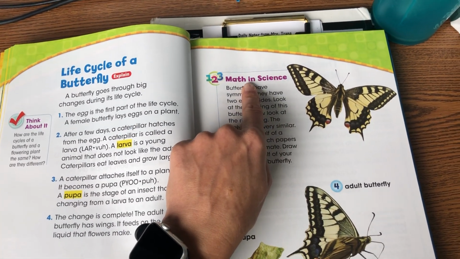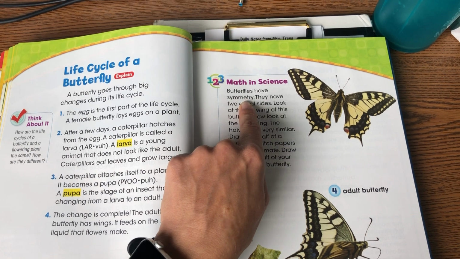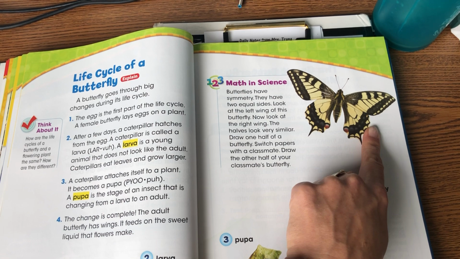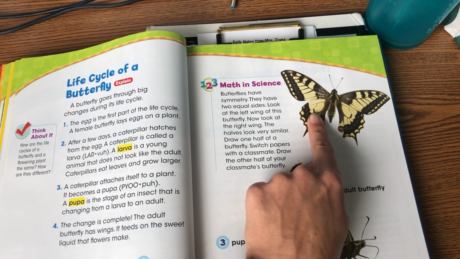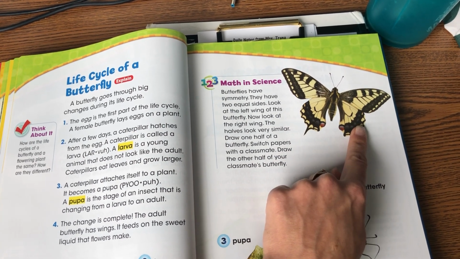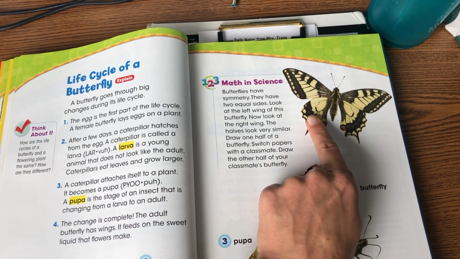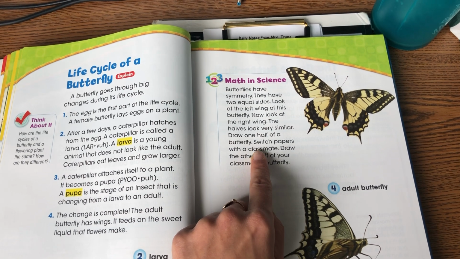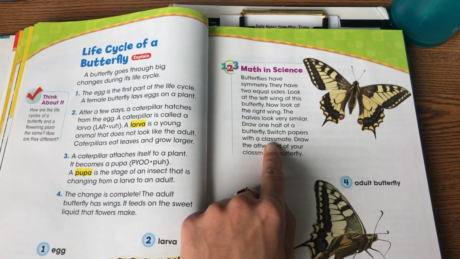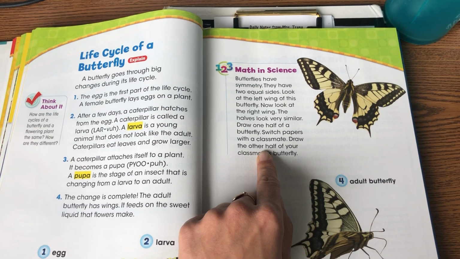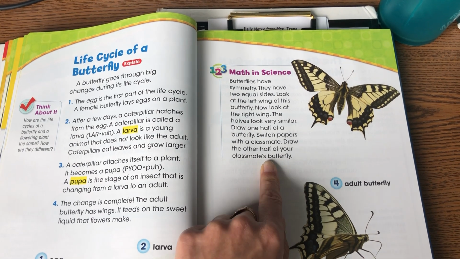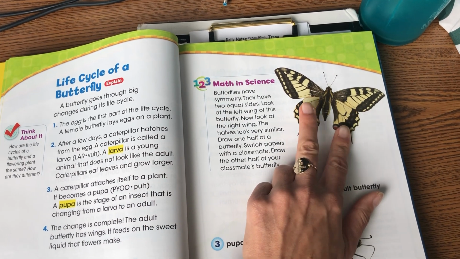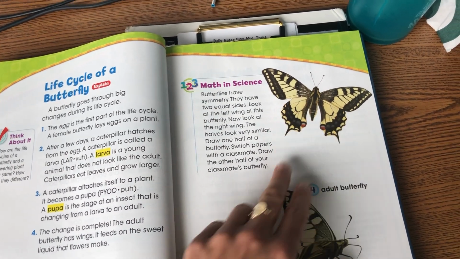Math, science. Butterflies have symmetry. They have 2 equal sides. Look at the left wing of this butterfly. Now look at the right. The halves look very similar. Draw one half of a butterfly, switch papers with a classmate or family member, and draw the other half of your classmate's butterfly. Can you make it symmetrical? Make sure each side is equal or the same.